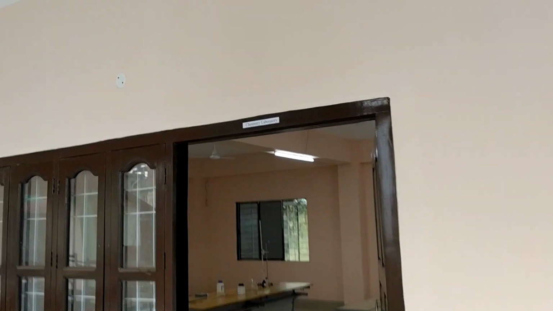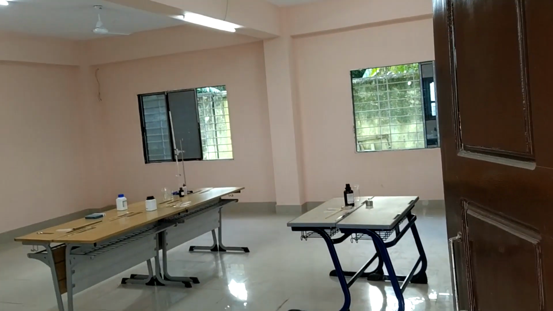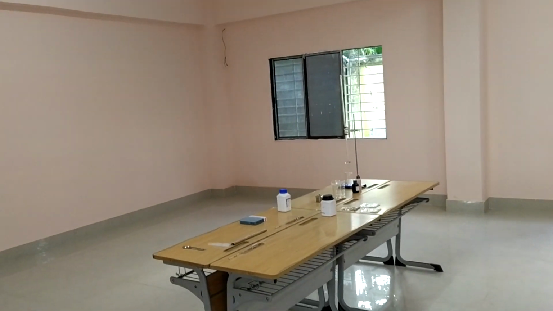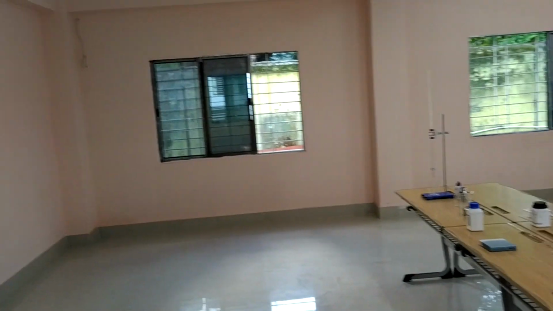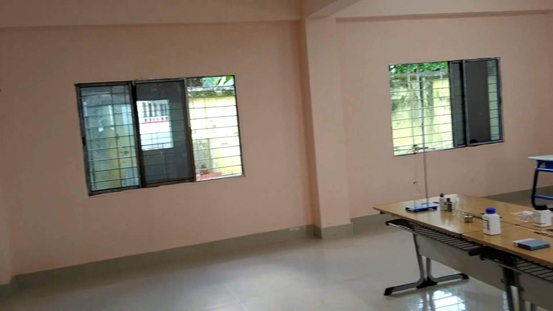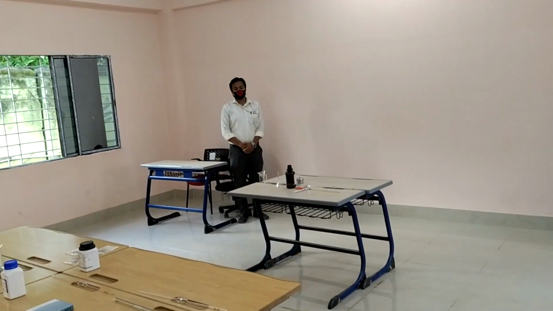On the ground floor, towards the left side, is the room proposed for the chemistry laboratory. This is the room designated for the chemistry laboratory. The laboratory is yet to be equipped. The items have been ordered and very soon this laboratory will be fully equipped and functioning by the time classes for the next session resume.